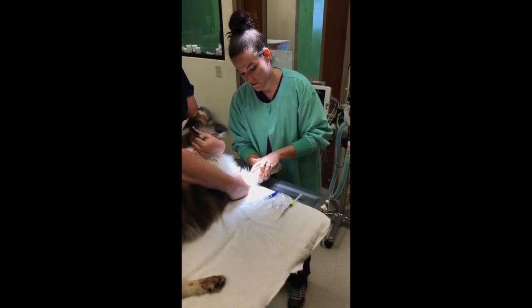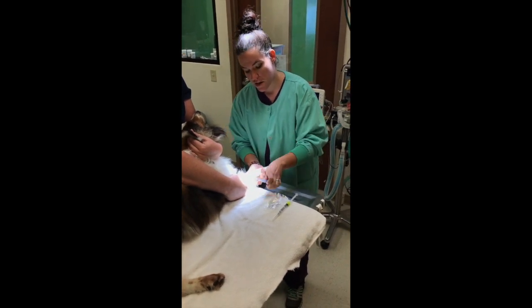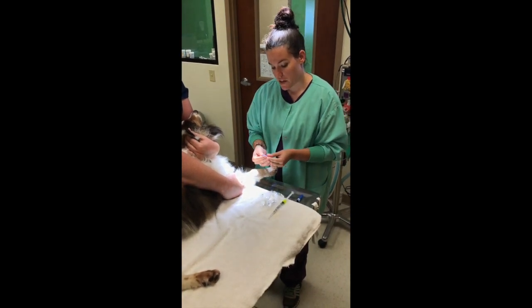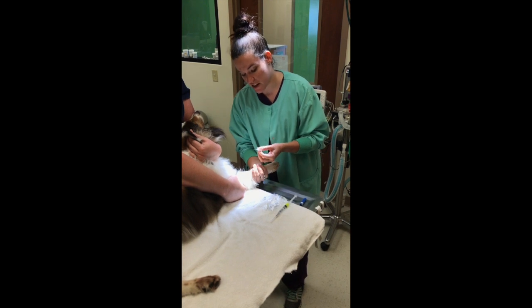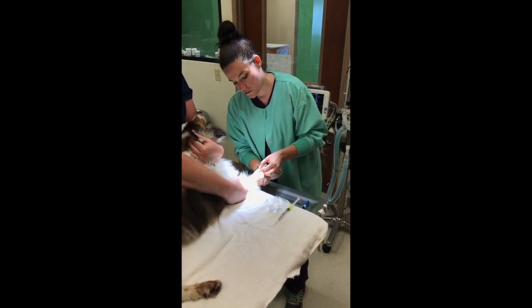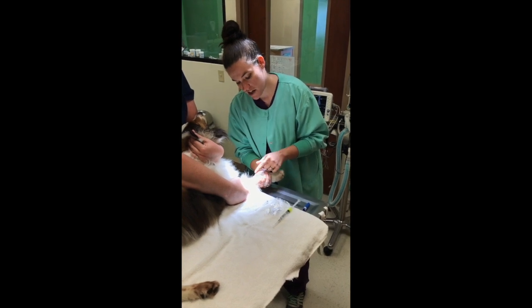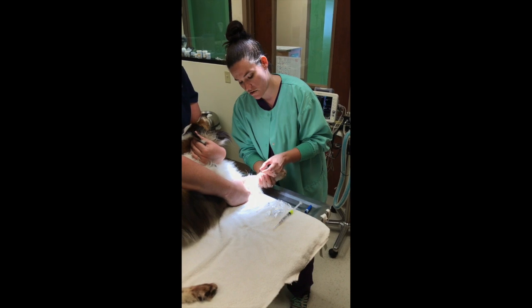So she's going to hold off this cephalic vein for me, and I'm going to just first palpate this vein. And we're going to remove our catheter from the cap, and we're going to make sure that our bevel is facing up. We're going to insert our catheter into the vein, and we get a nice flashback. And then we're going to advance our catheter off our needle.